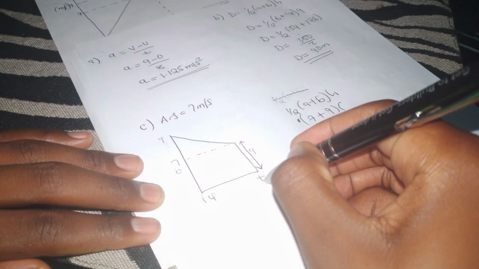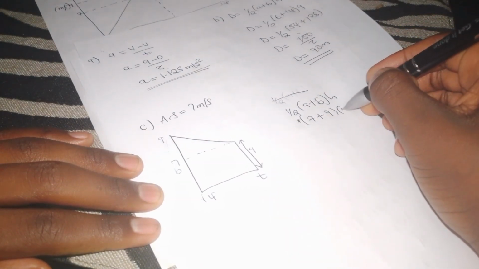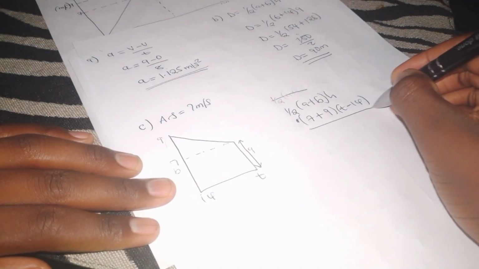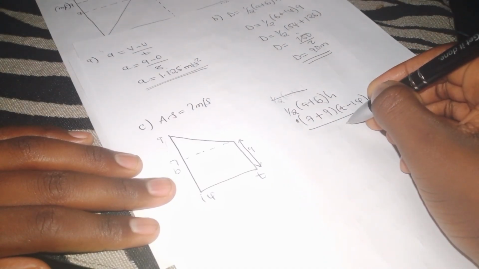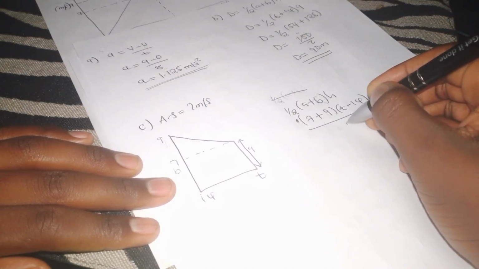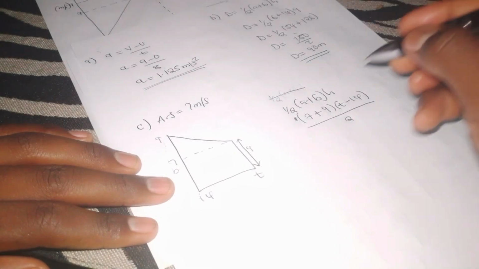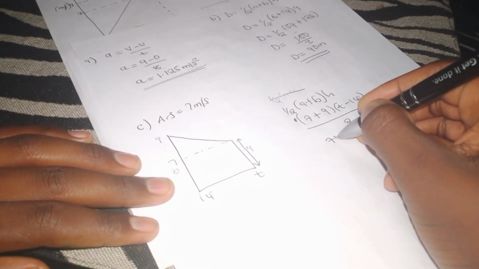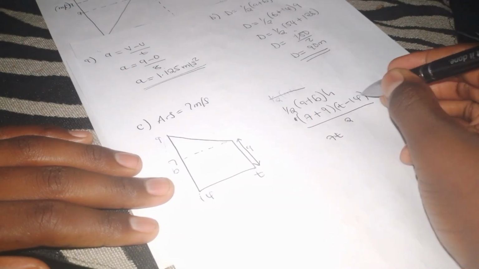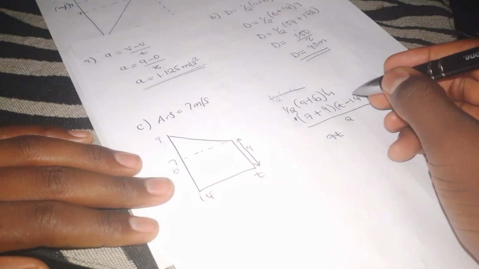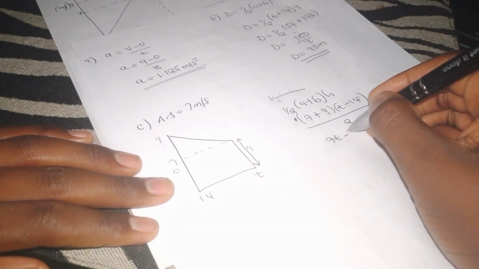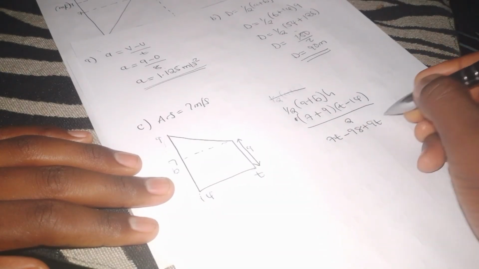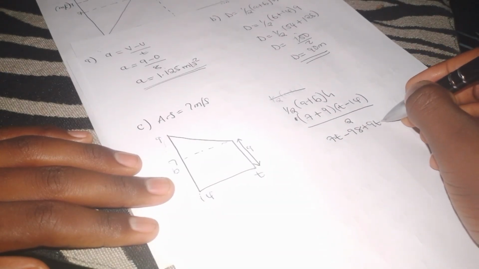I'm going to divide by 2. Then we expand. This multiply by this, it's 7t. This by that, it's 98. 9t minus 126 divided by 2.